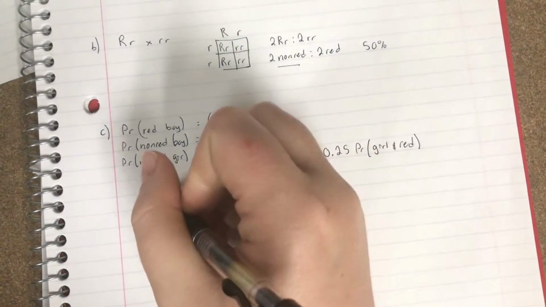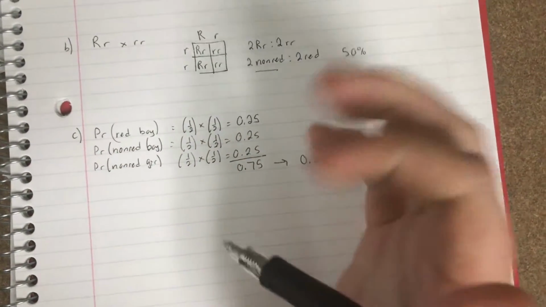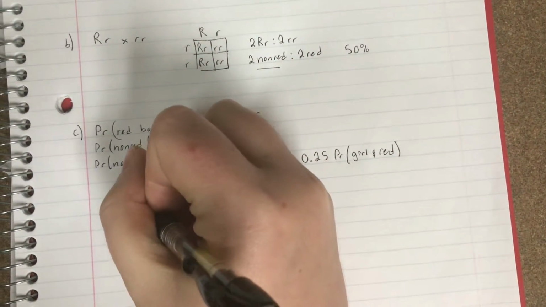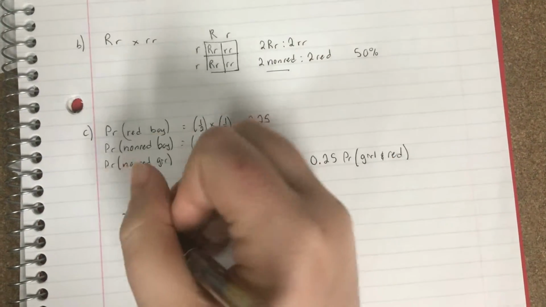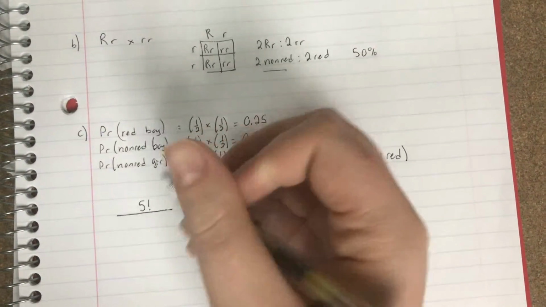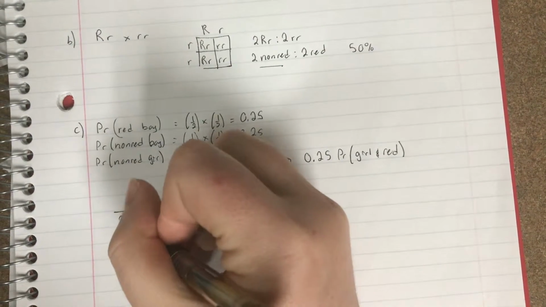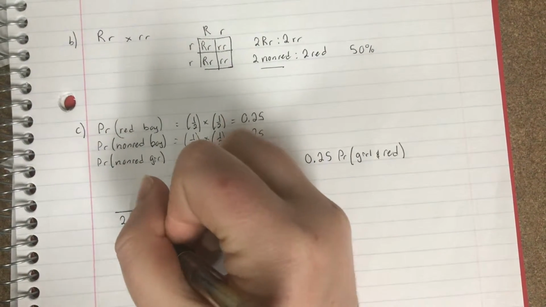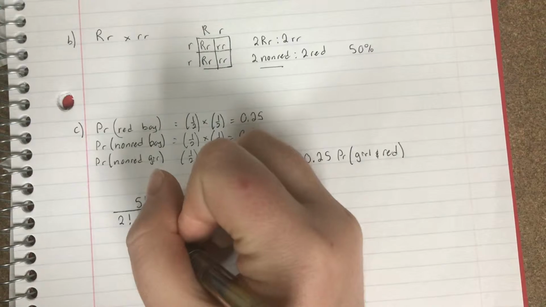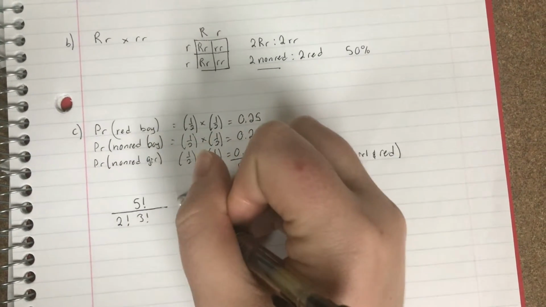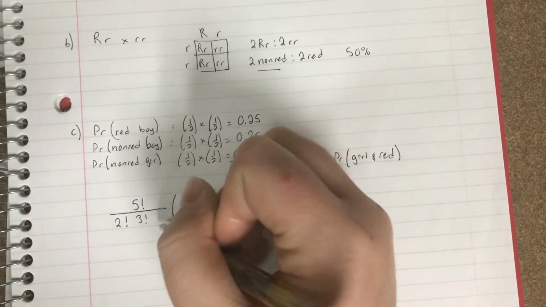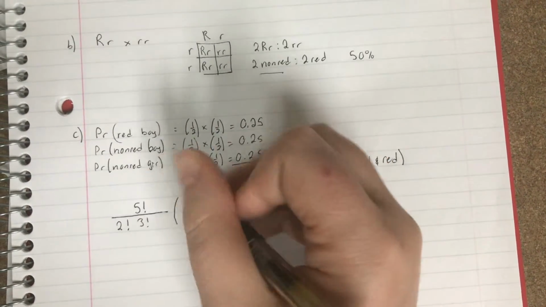So we start off with the number of total events. In this case, it's 5 children, so 5 factorial over the number of individuals in one event. So we want 2 redheaded girls, so 2 factorial, and then 3 individuals that are not redheaded and also not girls, so 3 factorial.